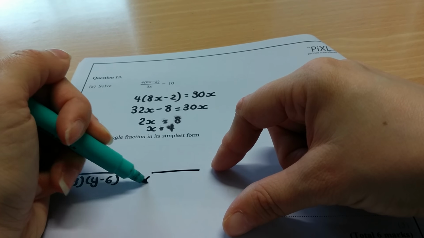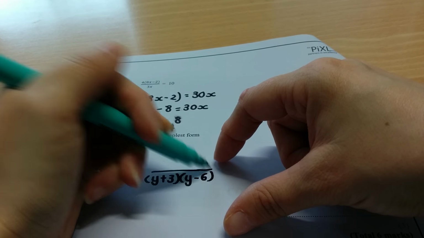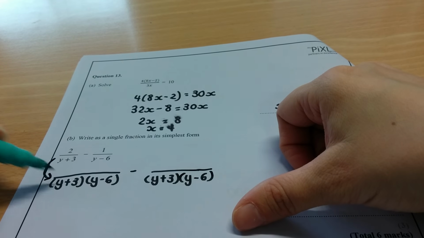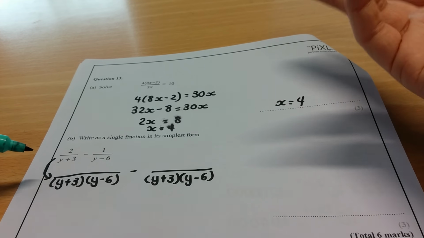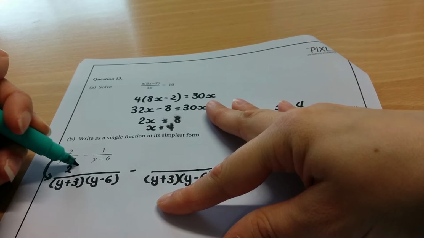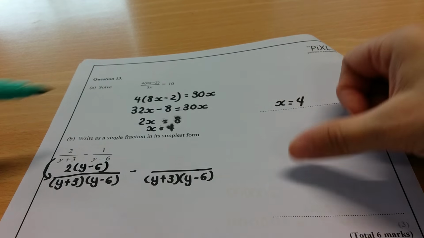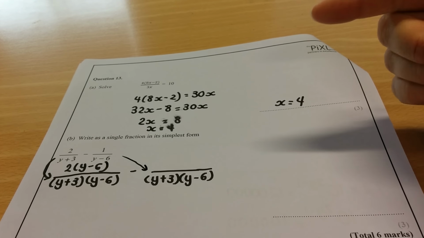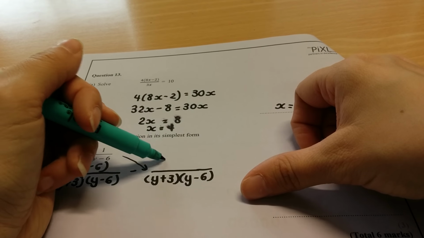Let's write it out twice. Okay, what have I done to the first fraction to get that? Well, I've times the bottom by y minus 6, so I have to times the top by y minus 6. And what have I done to the second fraction? Well, I've times the bottom by y plus 3, so I've got to times the top by y plus 3.